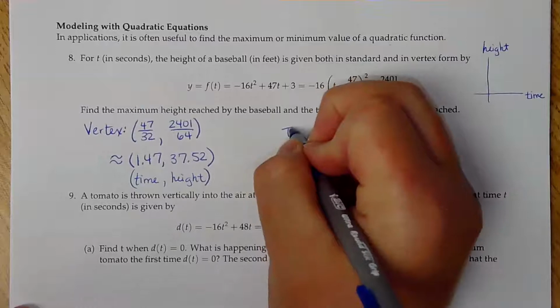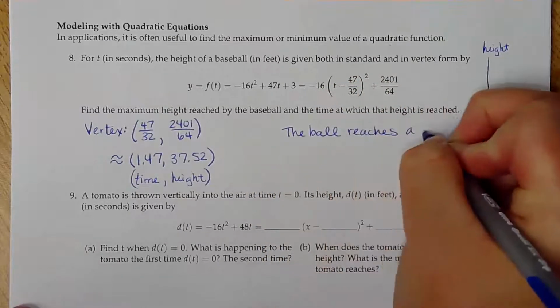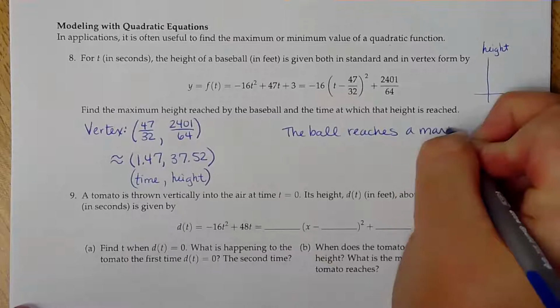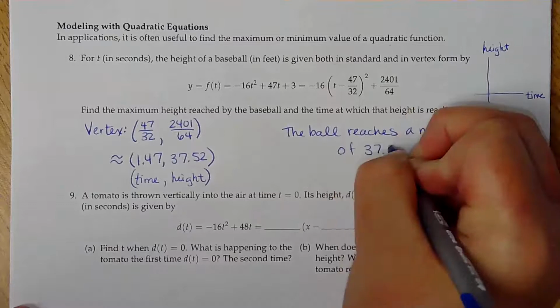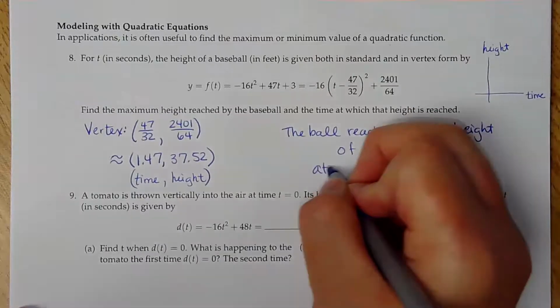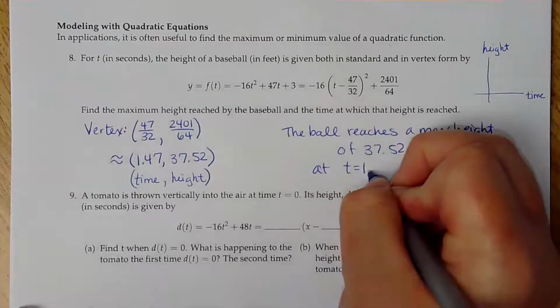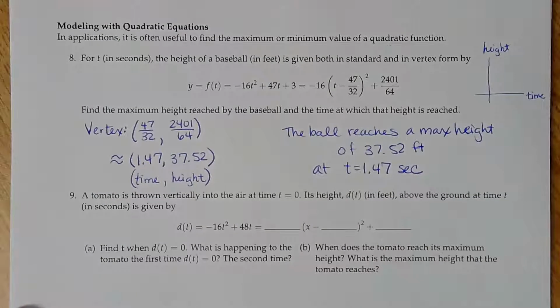So the ball reaches a max height of 37.52 feet at t equals 1.47 seconds. Okay, so there we go.